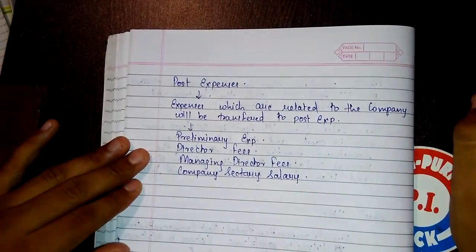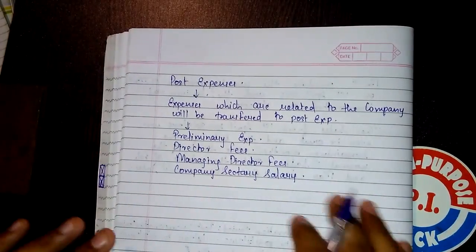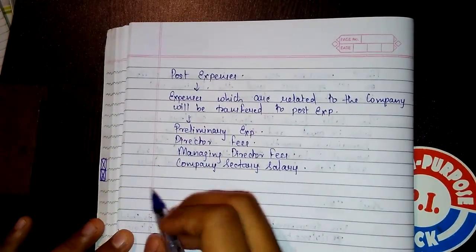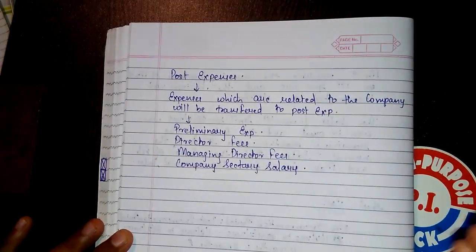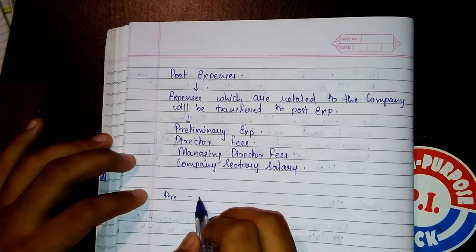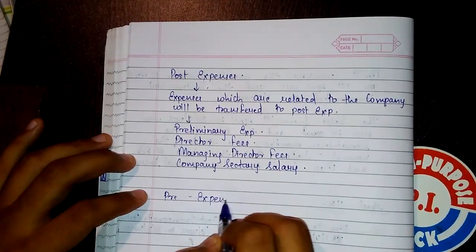In the question they might state clearly that after incorporation such expenses have been incurred, so they will directly go into the post expenses, that is the post incorporation column. And what do pre expenses mean?